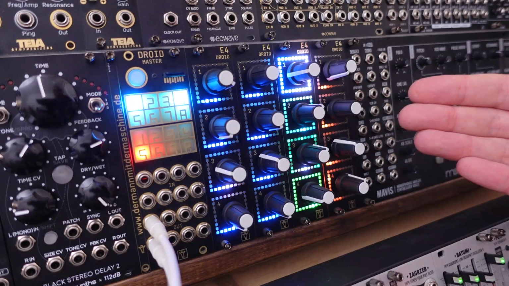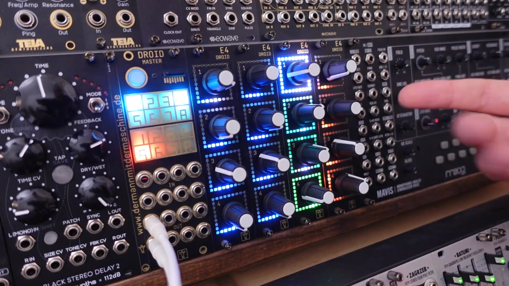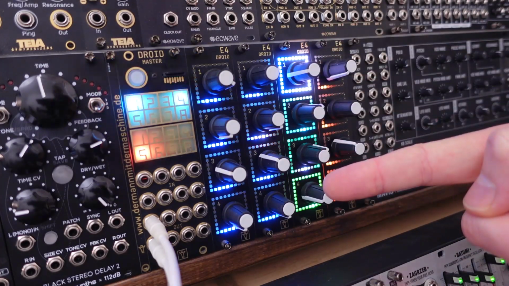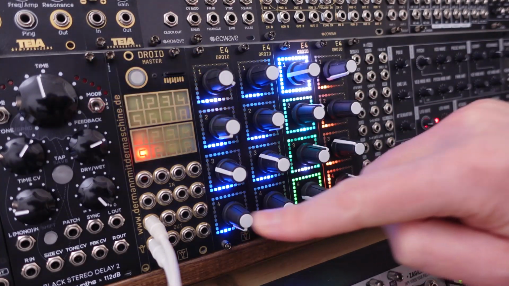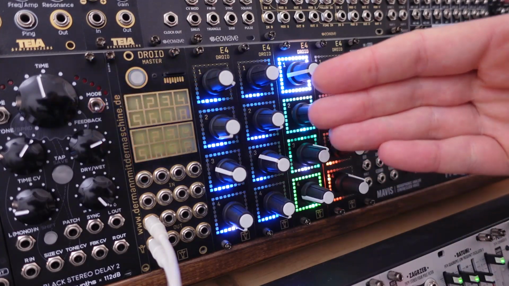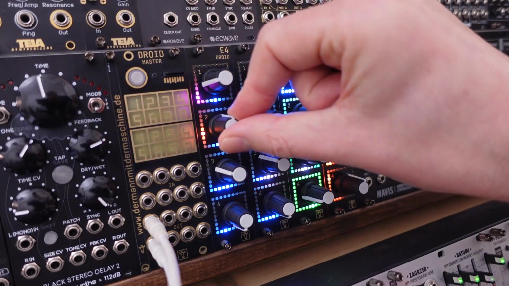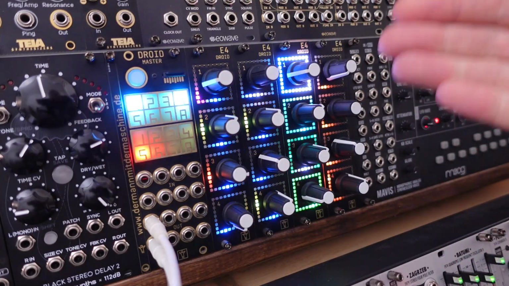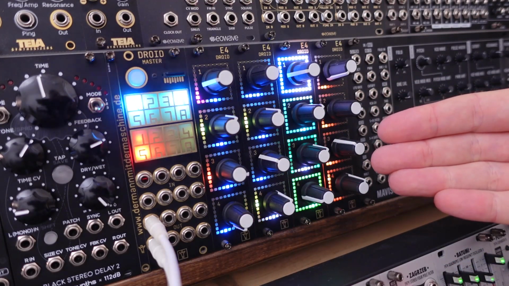DROID offers multiple sequencer circuits with a lot of options. Here I used a sequencer specifically tailored to the E4 encoders. I set it up to be an 8-step sequencer. The buttons are used for the gates and the encoders for the pitch. The 4 encoders here are used for other parameters.